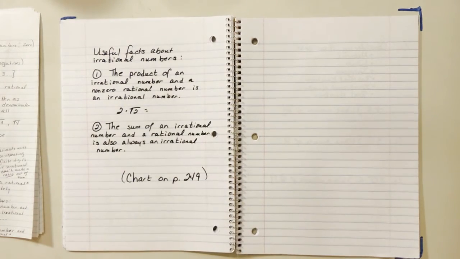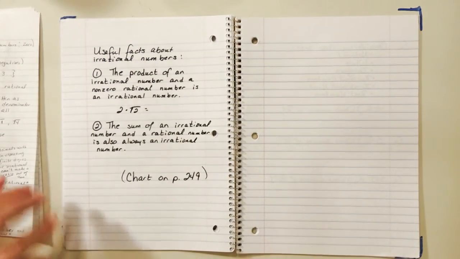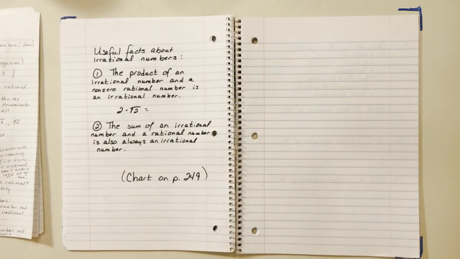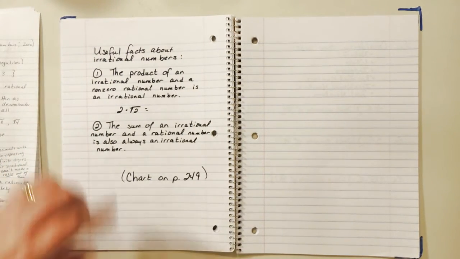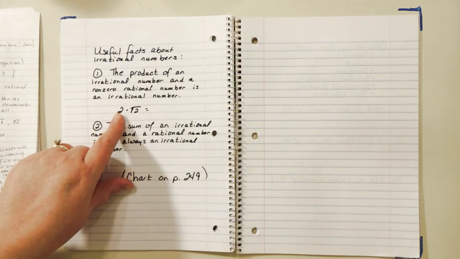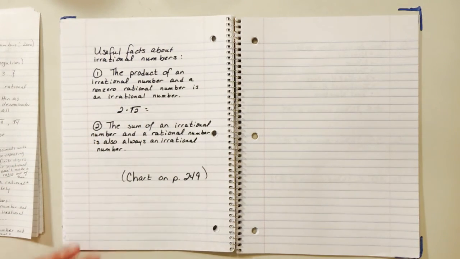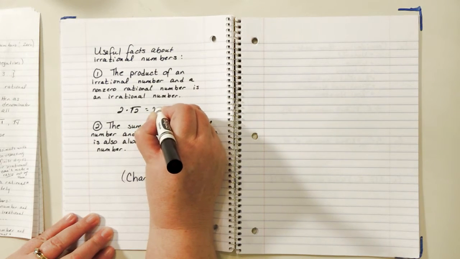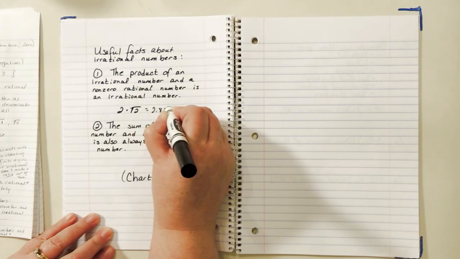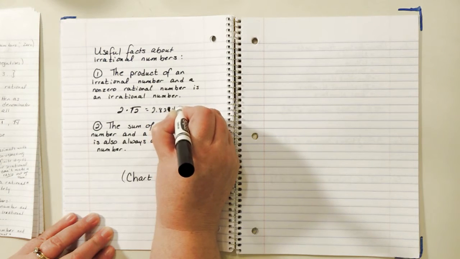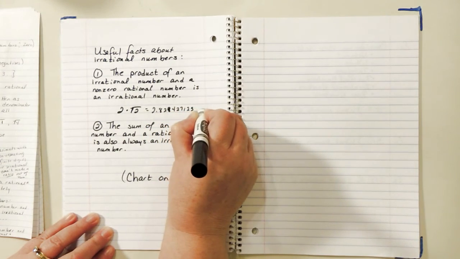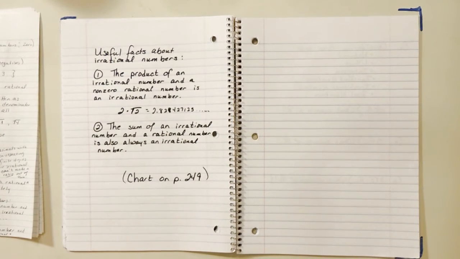Okay, here are some useful facts about irrational numbers. Number 1, the product of an irrational number and a non-zero rational number is an irrational number. If you multiply it times 0, you just get 0. But if you multiply an irrational number by a rational number, you end up with something like this: 2.82428727125... And once again, it's an infinitely long decimal. So it's now an irrational number.